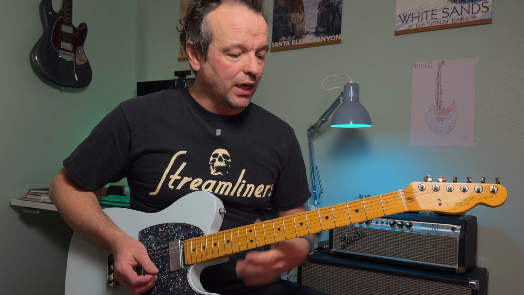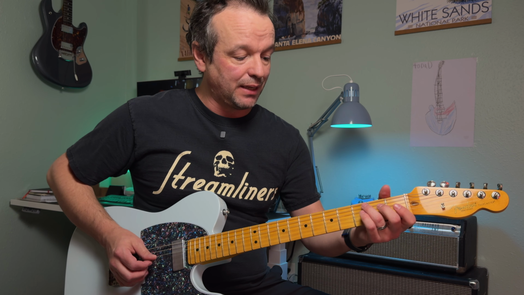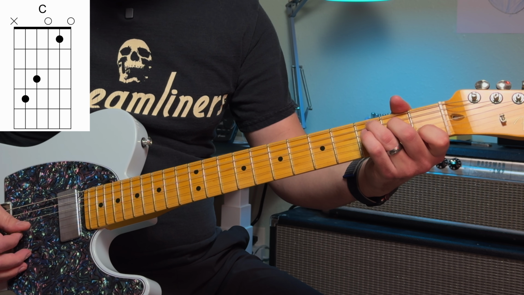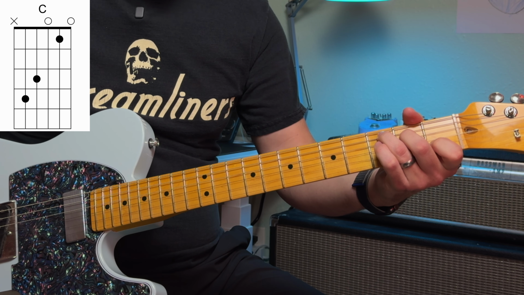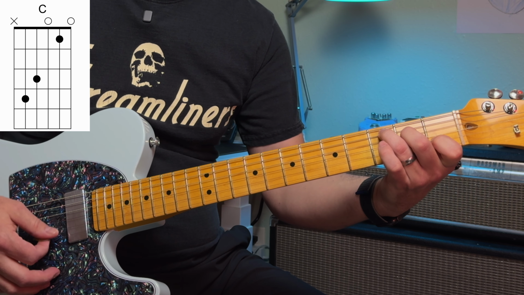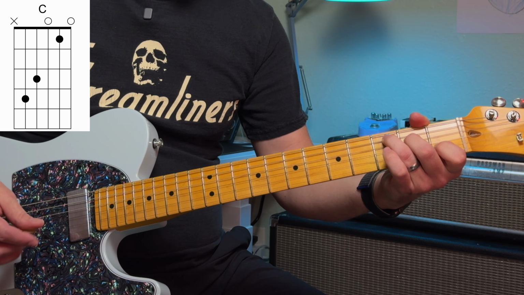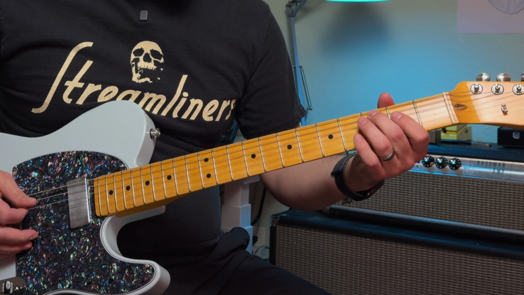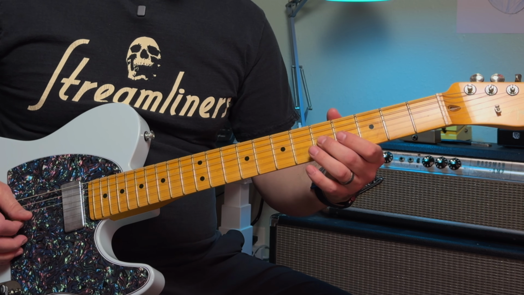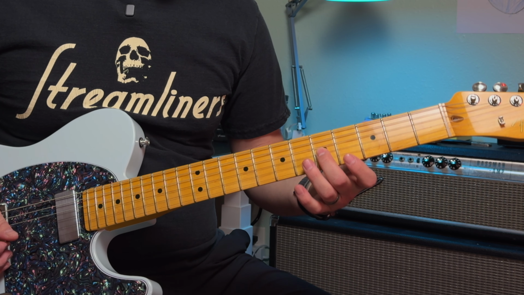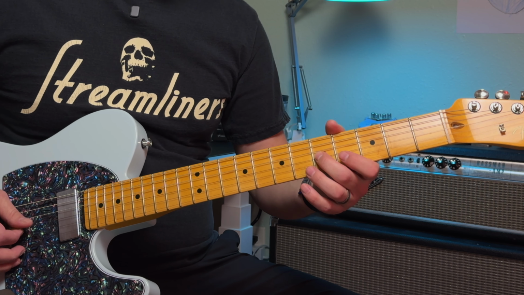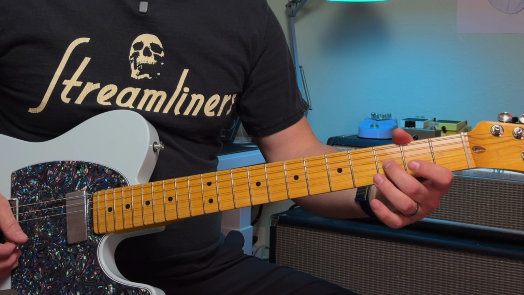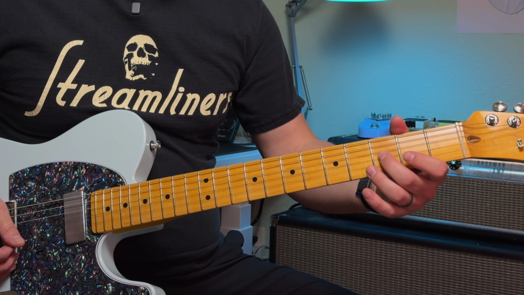Now the next one, we're gonna kind of go off of a C shape. So if I have a C major open chord here, right? We all know it. So my C is here on the A string. Well, if I look at my, what would that be, G string, there's a C down here at the 5th fret. So if I slide that down, I have a flatted 7th right here at the 3rd fret.